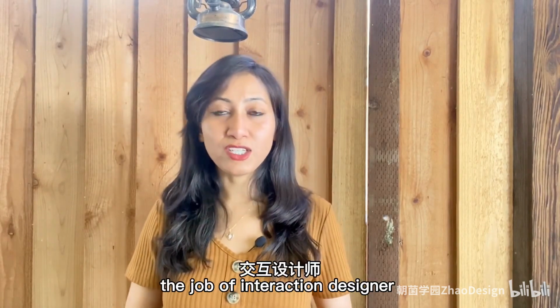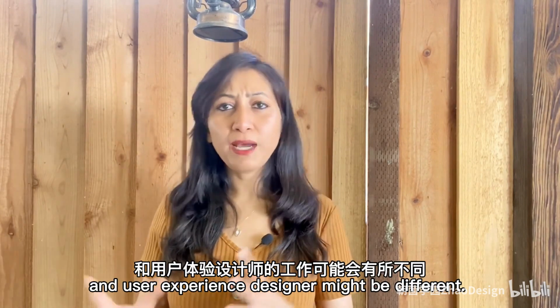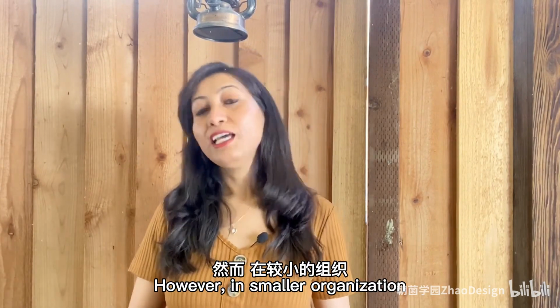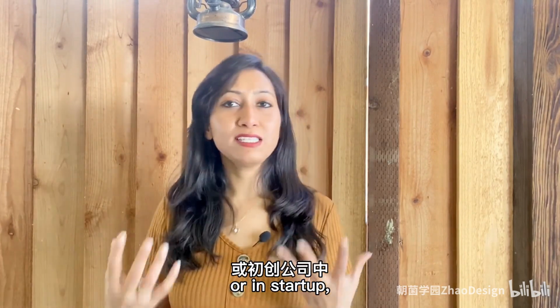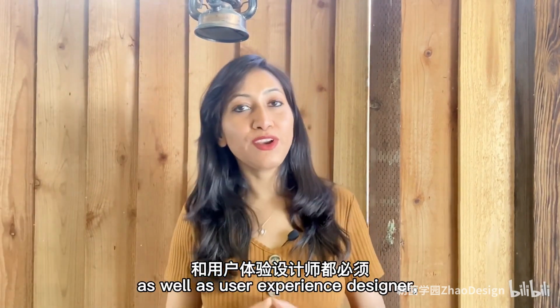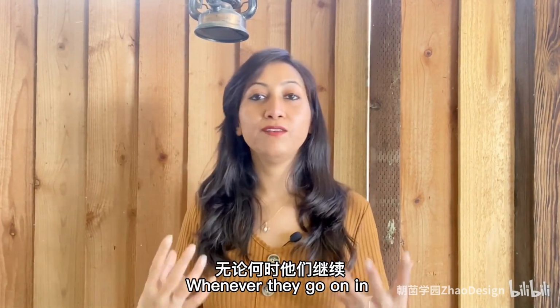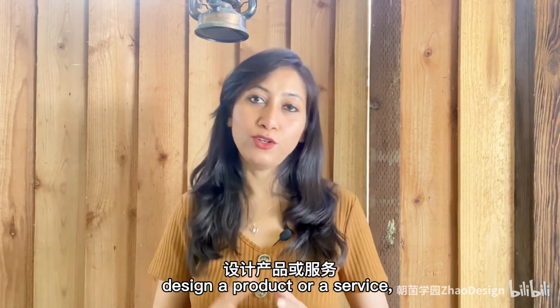Now, in bigger organizations, the jobs of interaction designer and user experience designer might be different. However, in smaller organizations or in startups, the job is done by a single person, by the same person. Interaction designer as well as user experience designer have to follow the UX design process whenever they go on and design a product or a service.